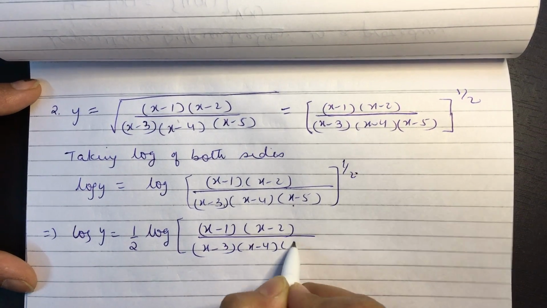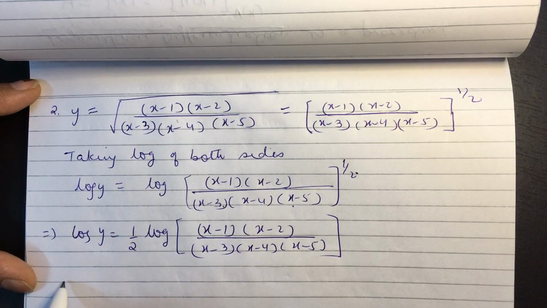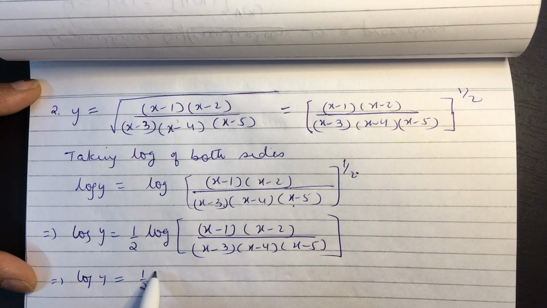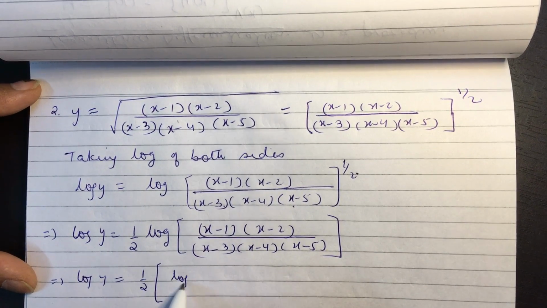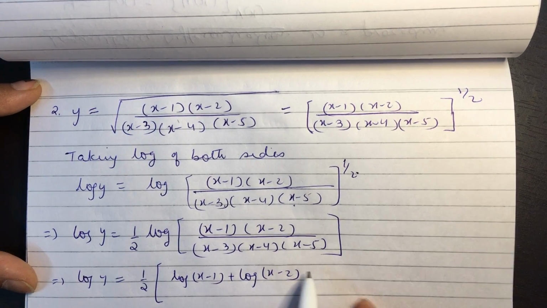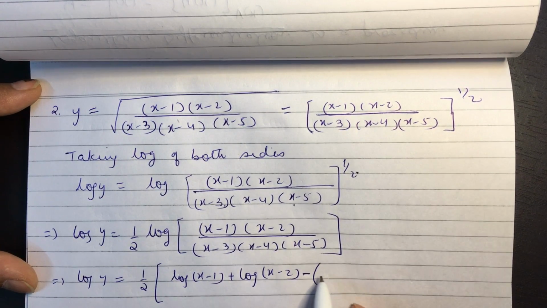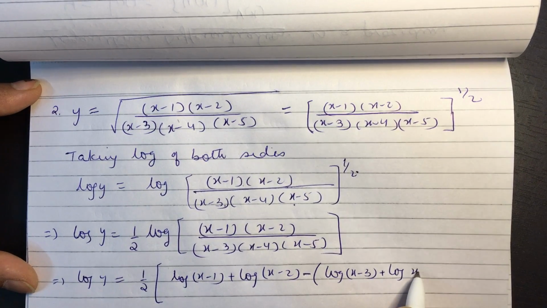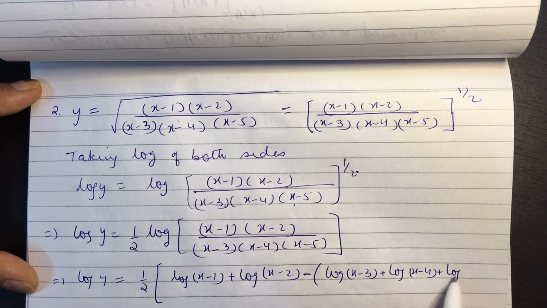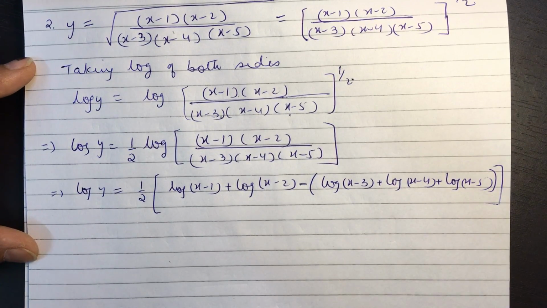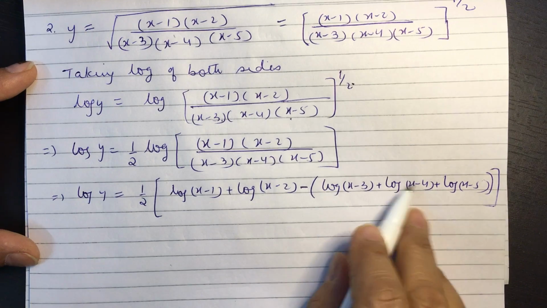So let's quickly write it. This becomes log y is equal to half of log of x minus 1 plus log of x minus 2 minus log of x minus 3 plus log of x minus 4 plus log of x minus 5. Now you can open it, all these become negative.